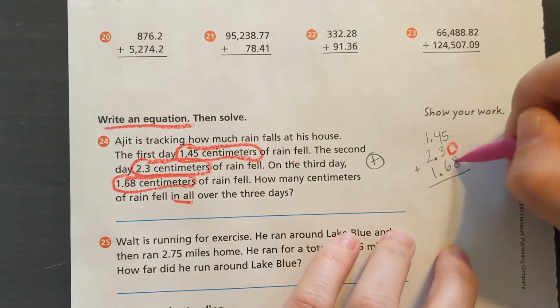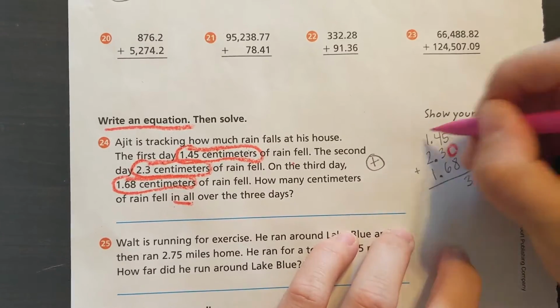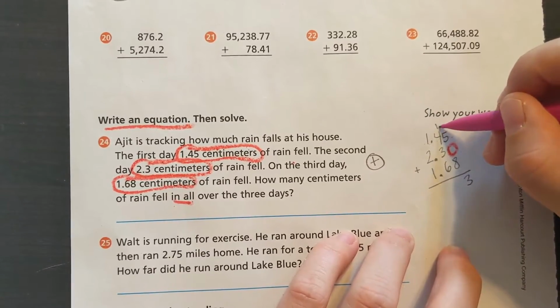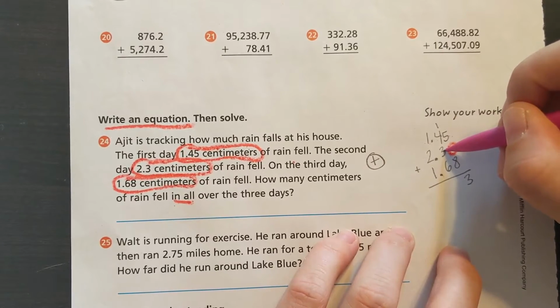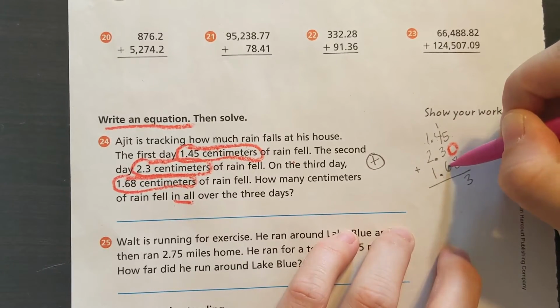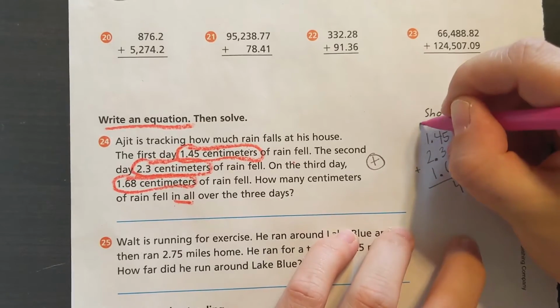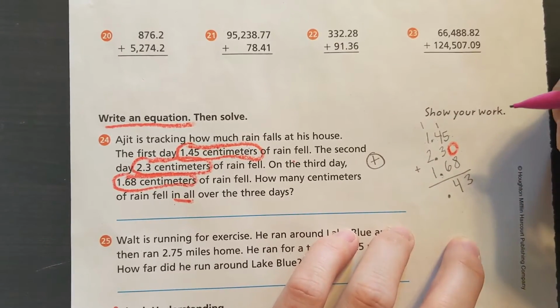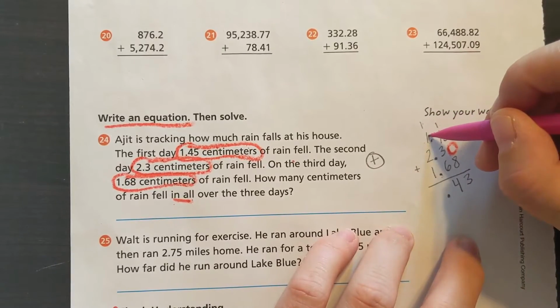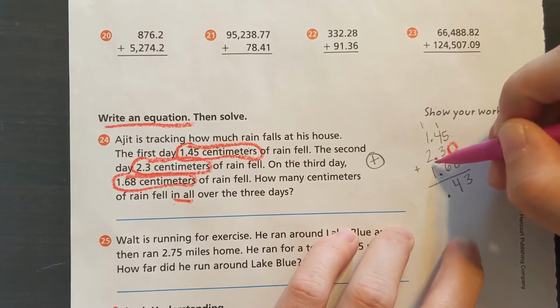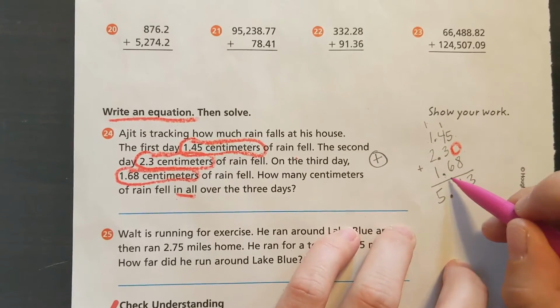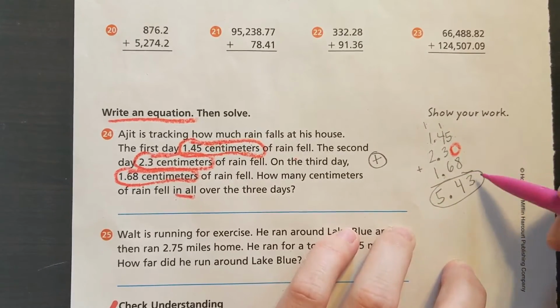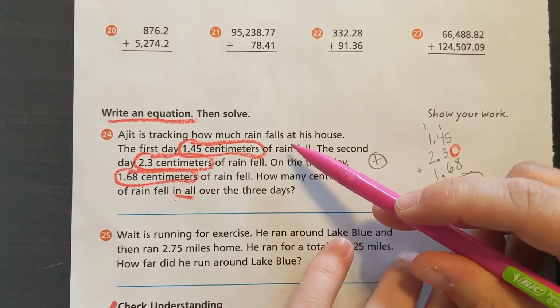Start on the right. 5 plus 8 is 13. Carry. 4 plus 1 is 5. Plus 3 is 8. Plus 6 is 14. Drop the 4. Carry the 1. Do you know the button man? He lines the decimals up. And 1 plus 1 is 2. 2 plus 2 is 4. 4 plus 1 is 5. It's 5.43, but I have to put it in a sentence and with centimeters.